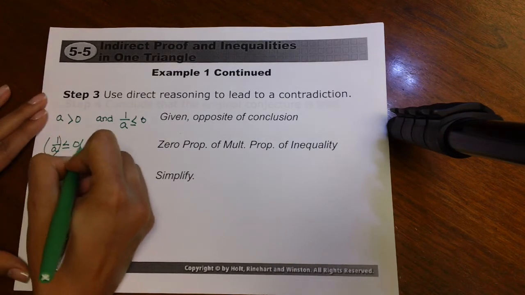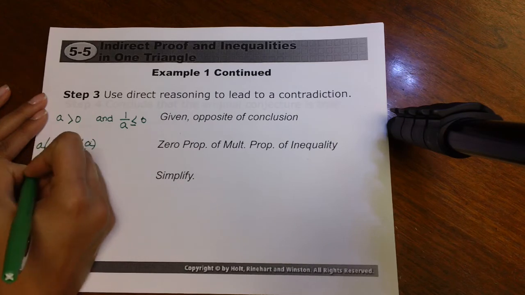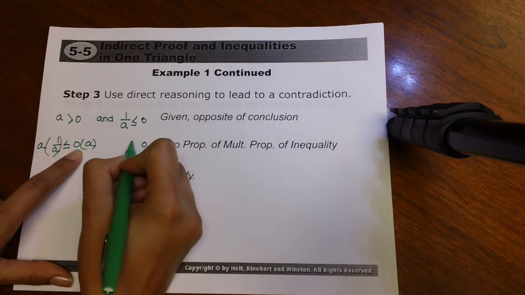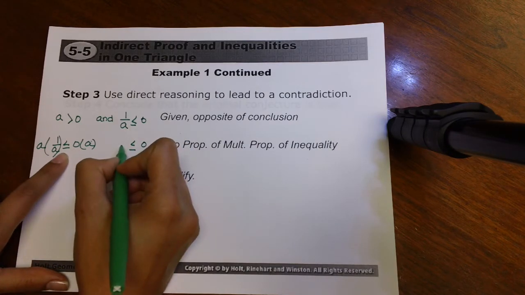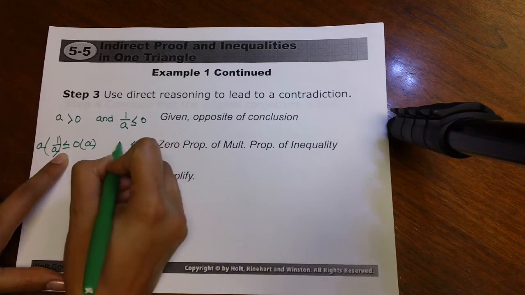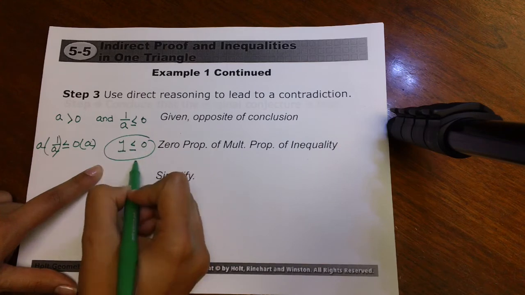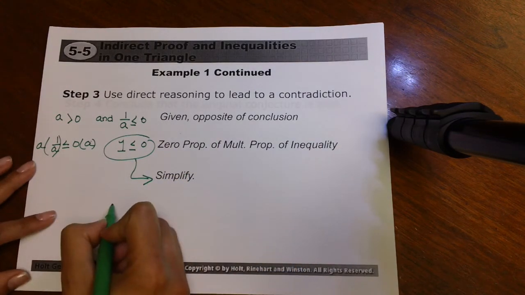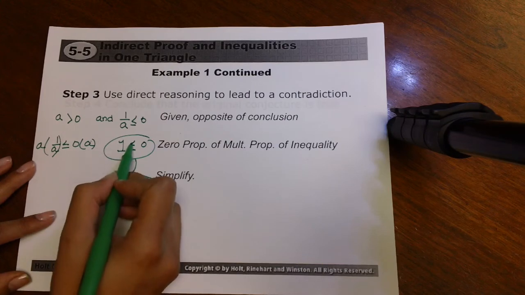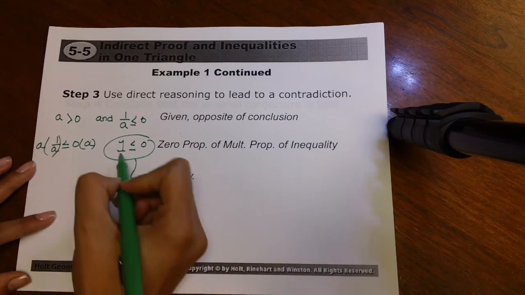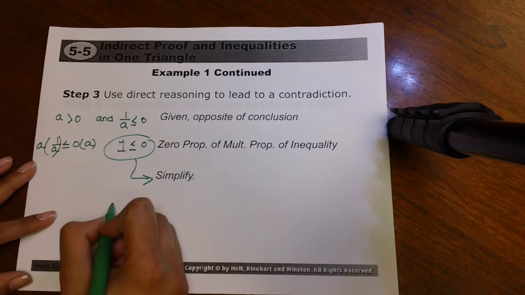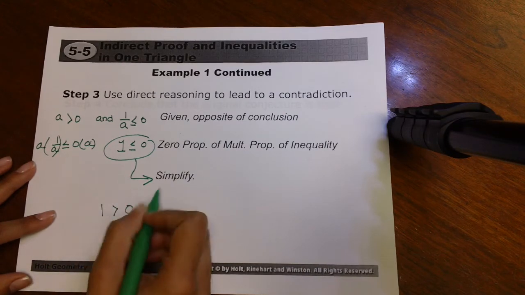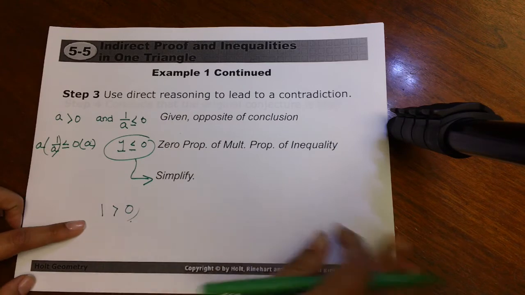I'm going to multiply both sides by A. And then A times 0 is just 0. Less than or equal to 1 over A is going to give me 1. And I probably should have done that right here because that's where I simplified. Now this says that 1 is less than or equal to 0. But 1's not less than or equal to 0. 1 is supposed to be greater than 0, so it didn't work.